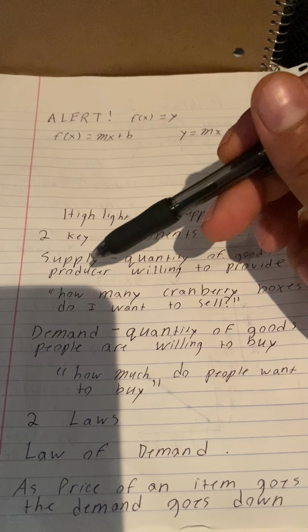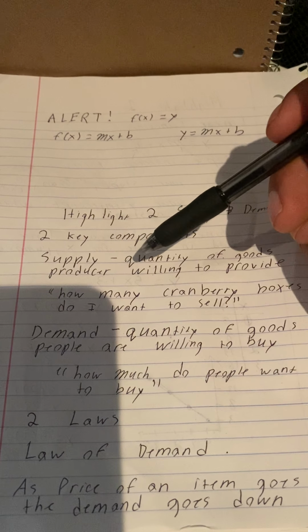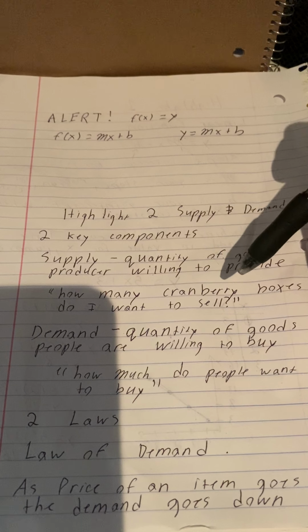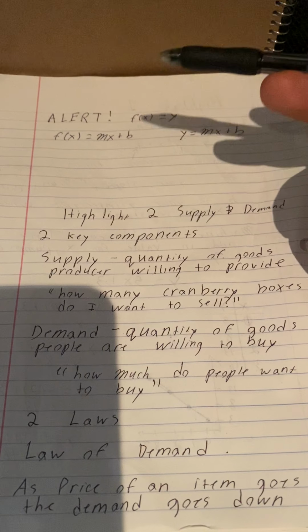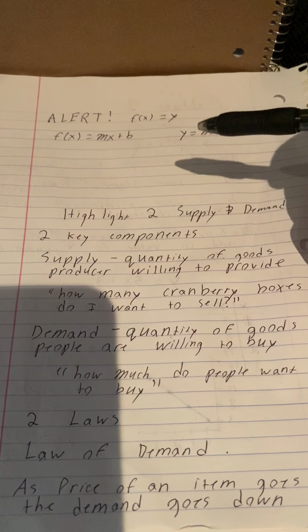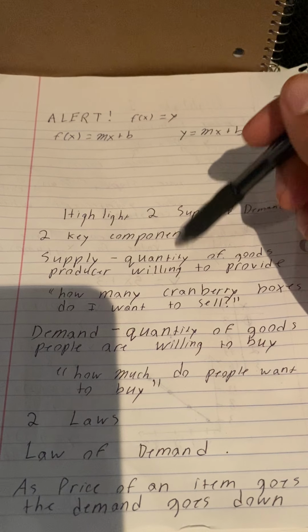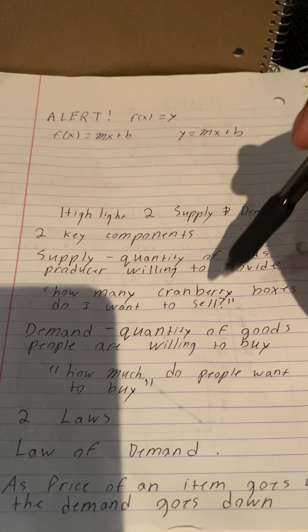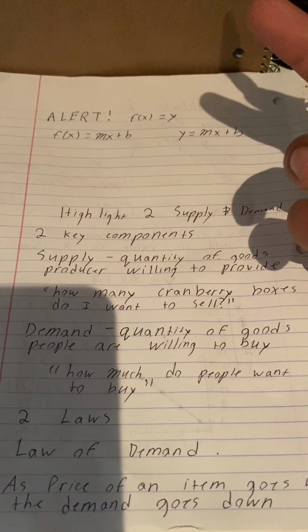So when you supply, it's the quantity of goods producers are willing to provide. You have to ask yourself, how many cranberry boxes, how many goods do I want to supply the store with? If I was selling cranberries and a store like Ralph's said, we want to sell your cranberries, how many should I supply? What's the quantity of cranberry boxes that I want to supply to Ralph's so that they can sell?